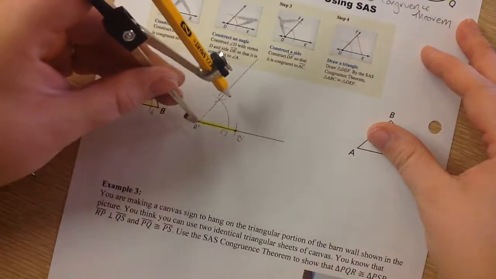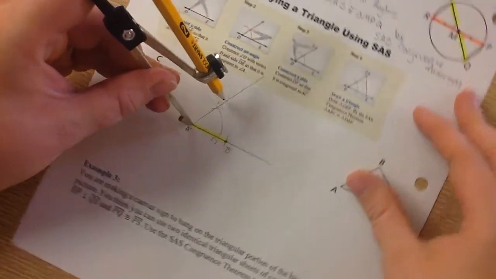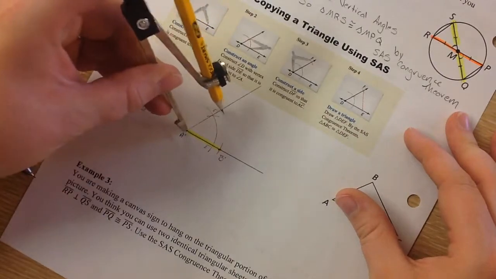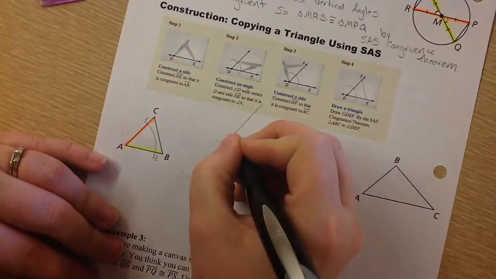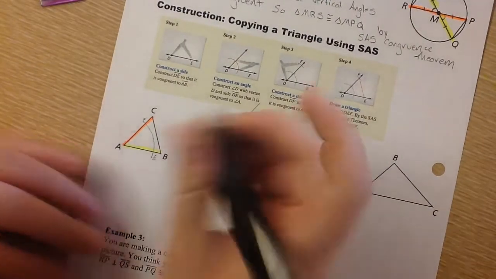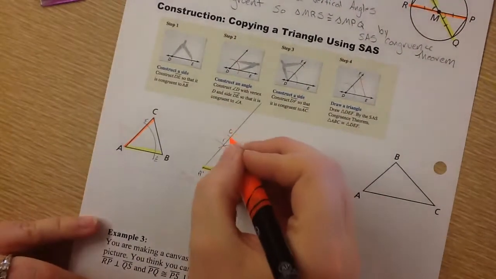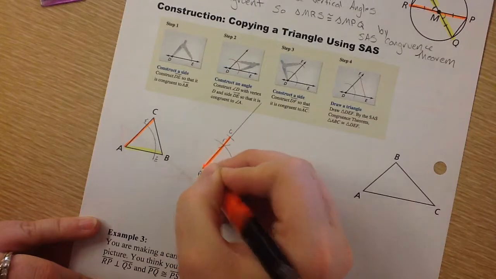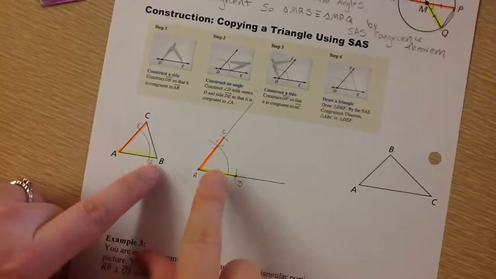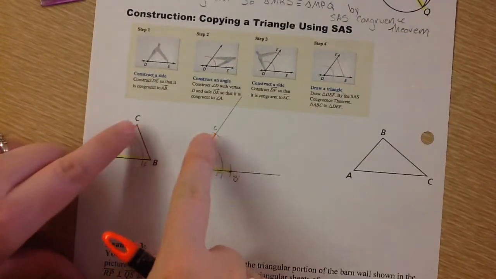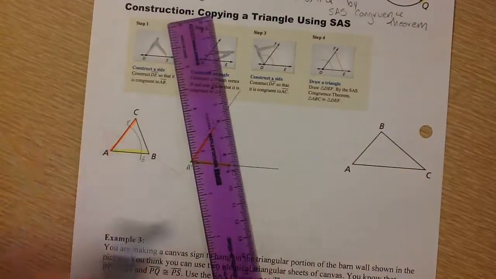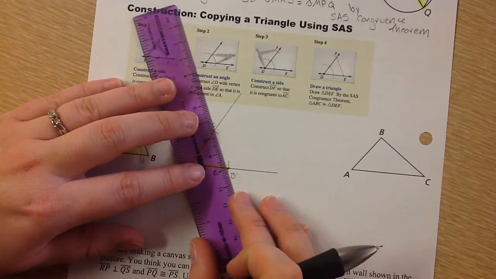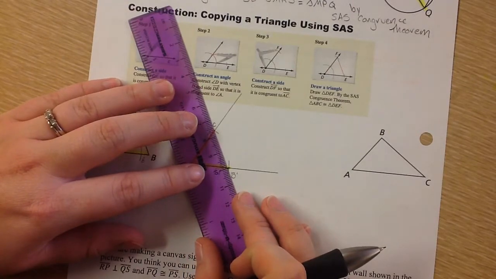Okay. And then I'm going to come and do the same thing from A prime, put an arc here. So that's where my C should go. So C is at this intersection right there. So now this distance from A to C, same distance. So I have a side, the yellow sides, the angle, and the orange sides are now all congruent. So now all I have to do is connect B to C.